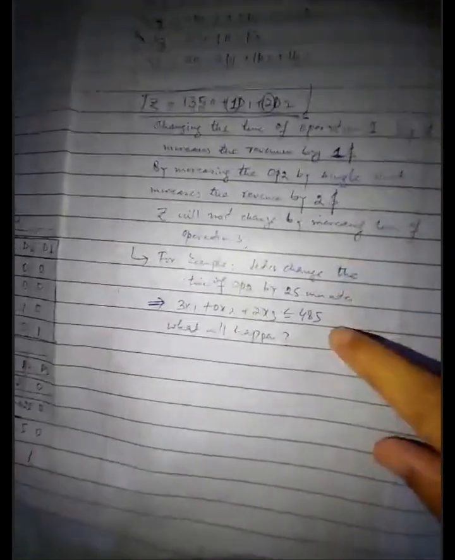Now, we did some other calculations too. I guess we were here and we are going to continue this part of it.